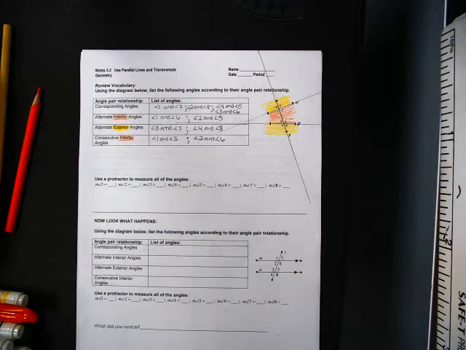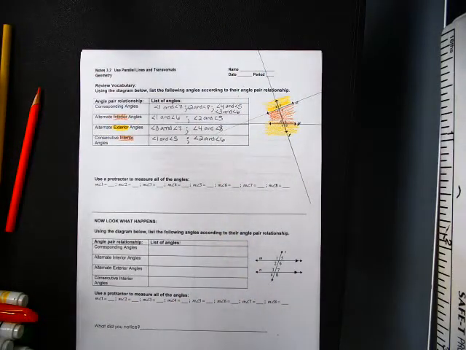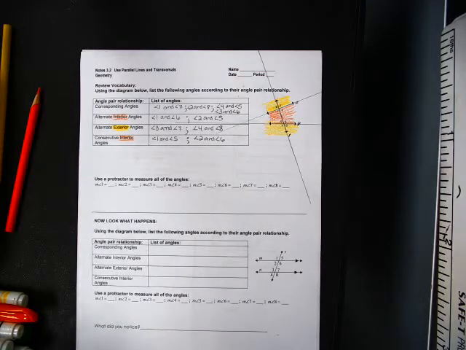Alright, now the reason I needed to extend these lines is when I go to measure these angles, if I don't have the lines extended, I'm not going to be able to use my protractor effectively.